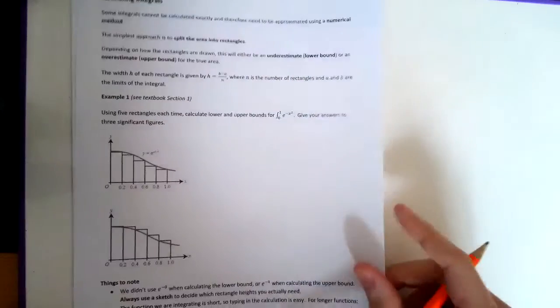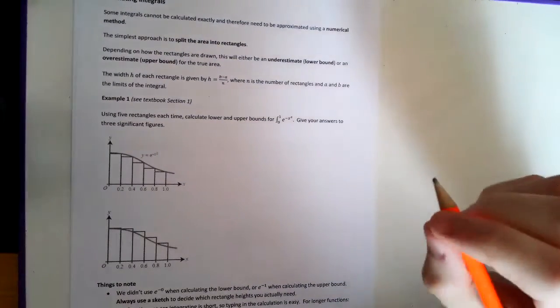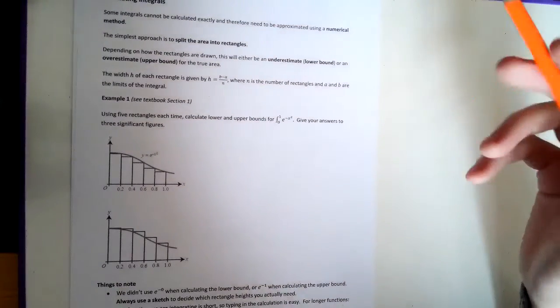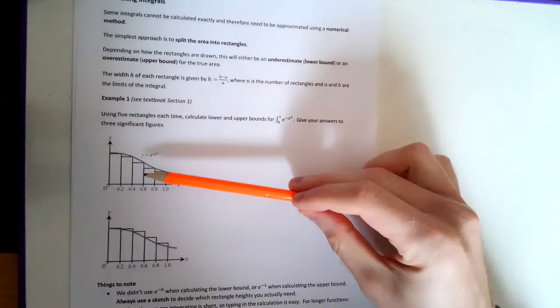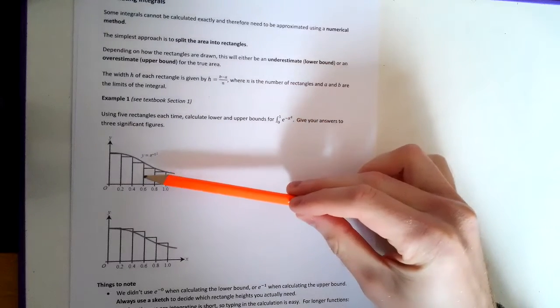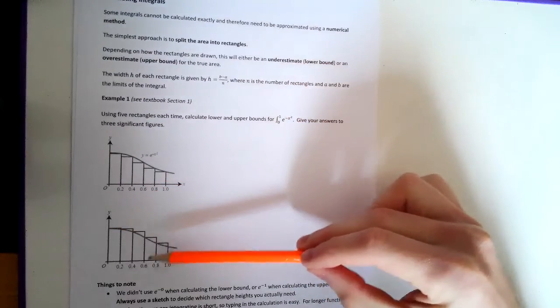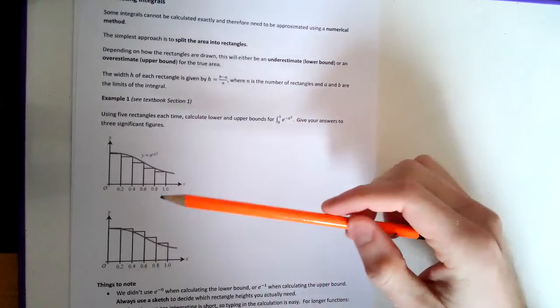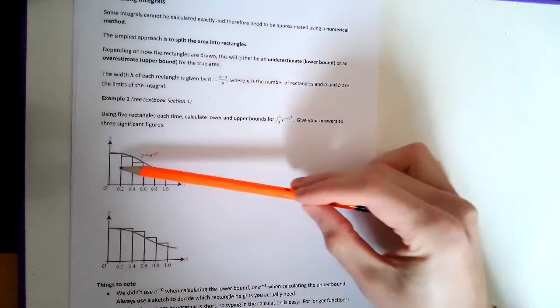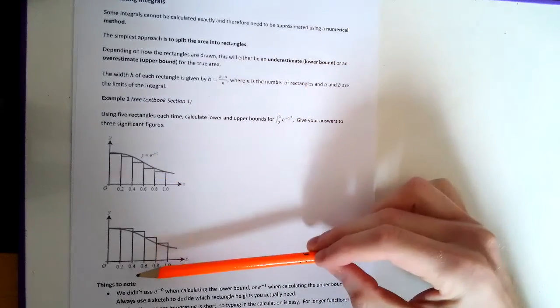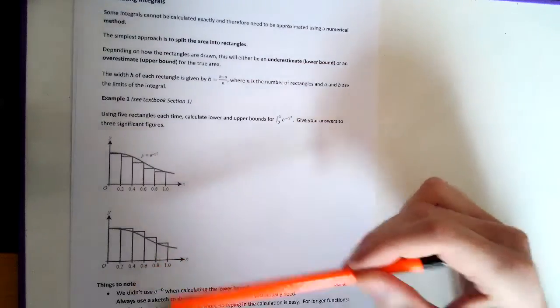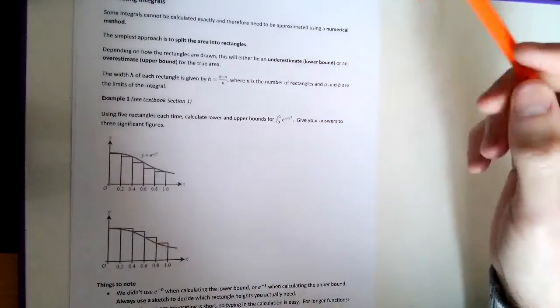Okay, so using the rectangle method, we're able to get two different values. One, by drawing rectangles under a curve, that'll give us what we call a lower bound, and one by drawing rectangles above the curve, so that'll give us an upper bound. So we know that the area would be bigger than this estimate and smaller than this estimate. So let's have a go at working our way through it.